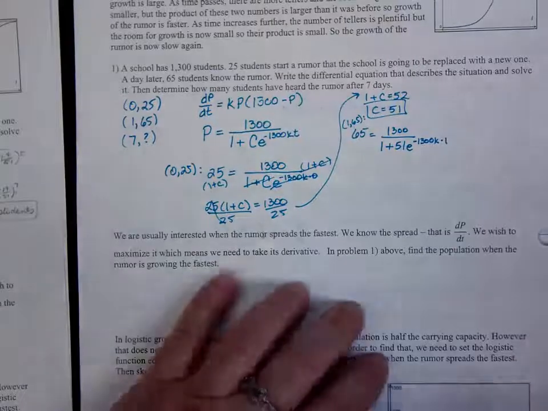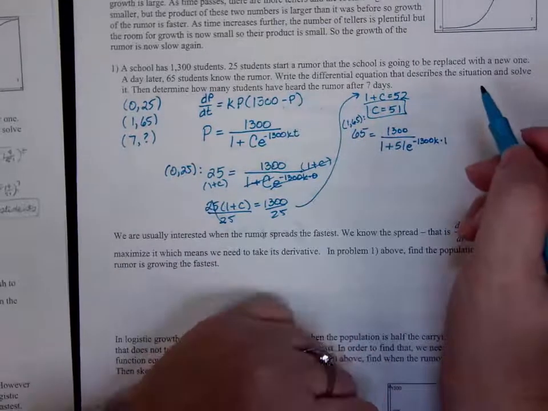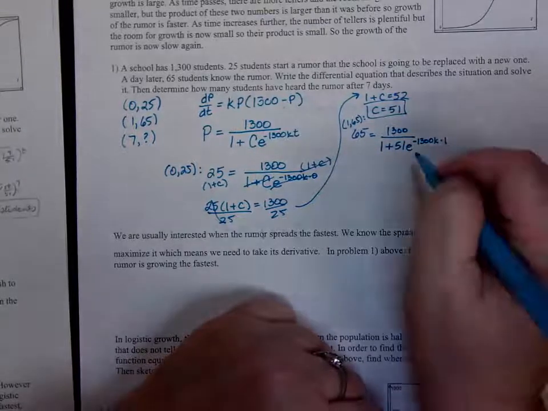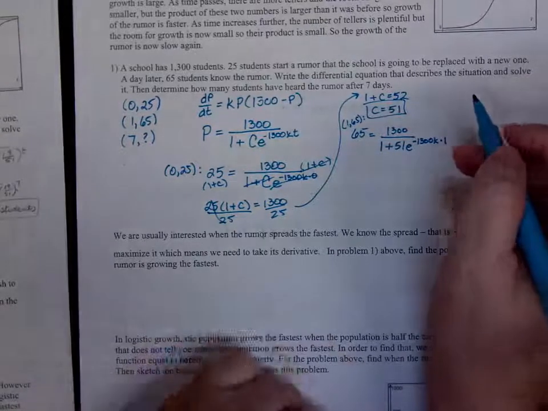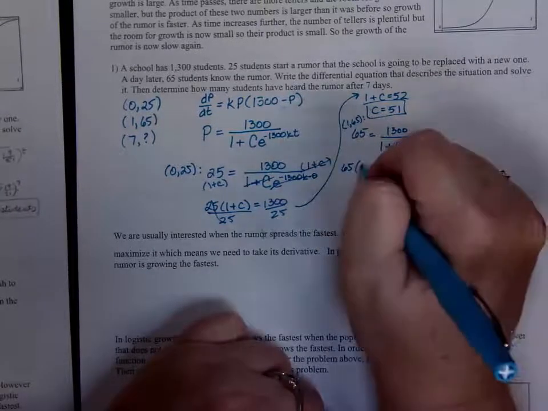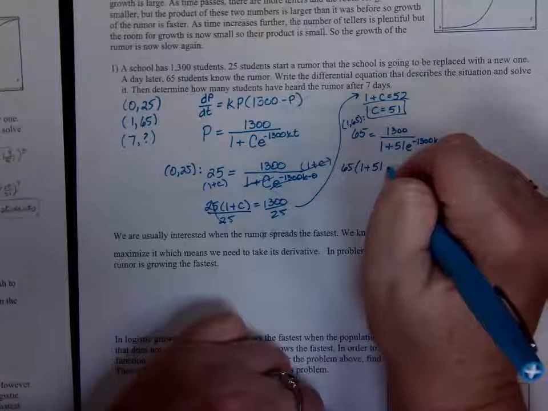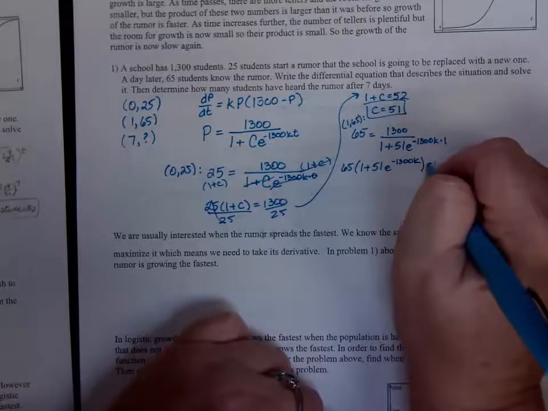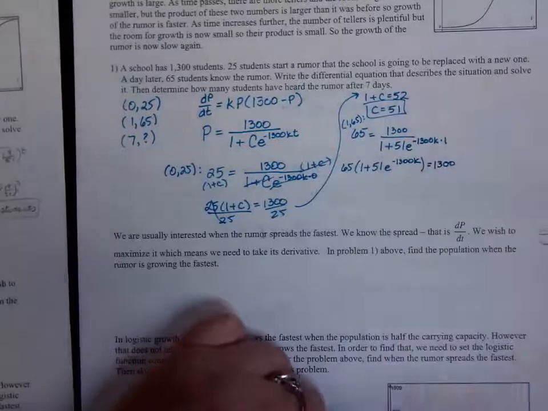So, same procedure as last time. We're going to multiply both sides by the denominator, even though the e is still there. Okay? So we're going to have 65 times the denominator, 1 plus 51 e to the negative 1,300 k equals 1,300, the only thing left on the right.